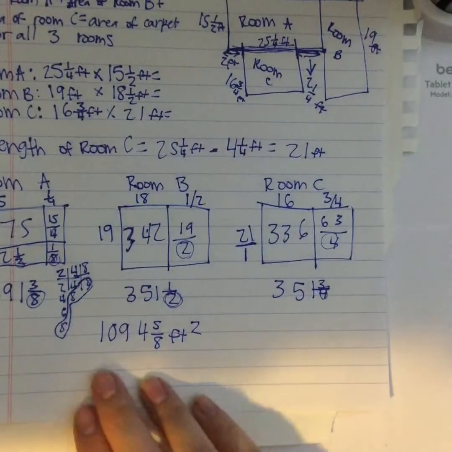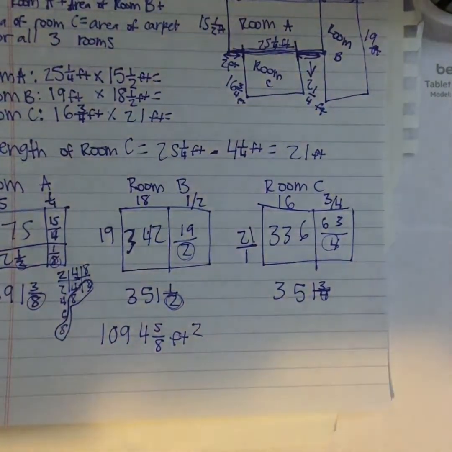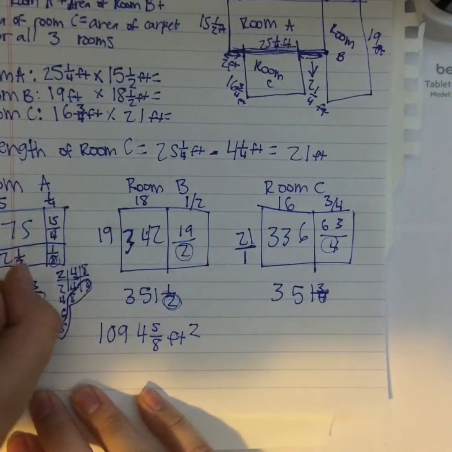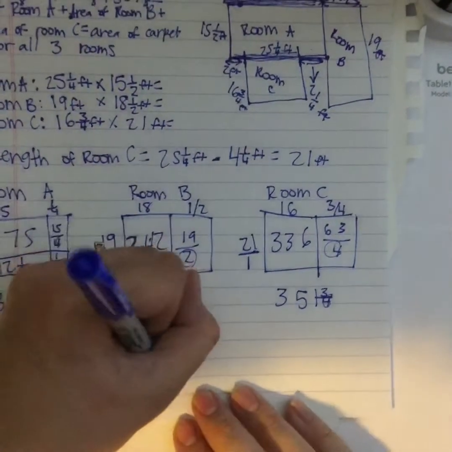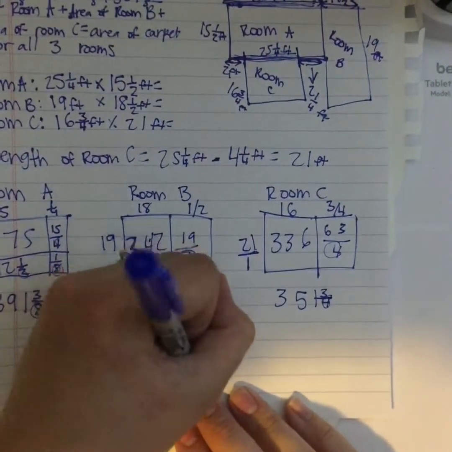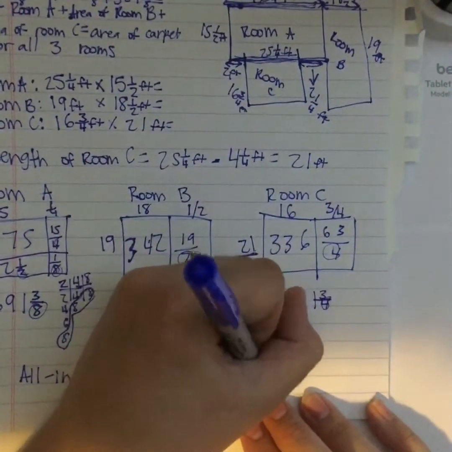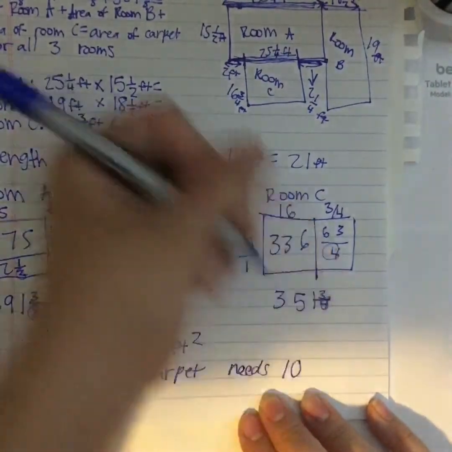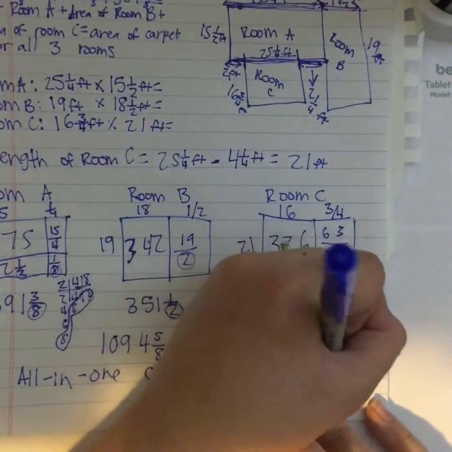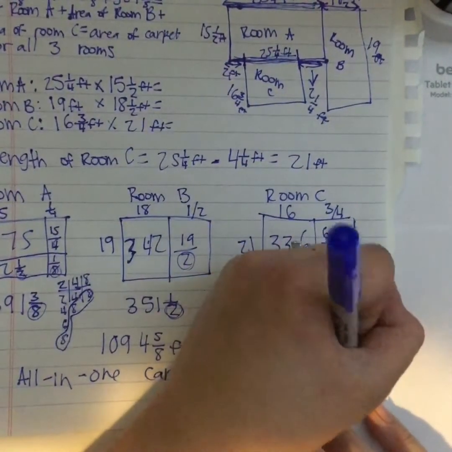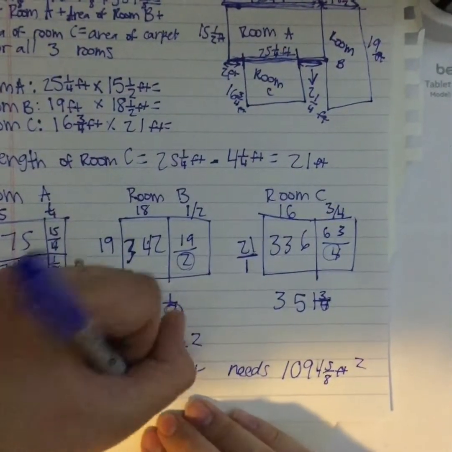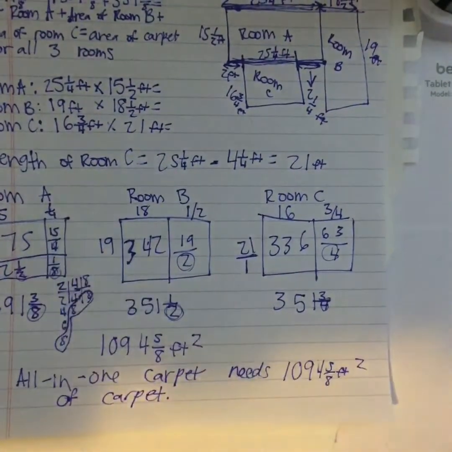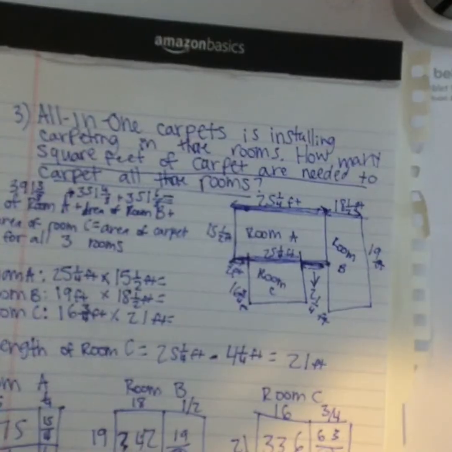So writing this into a sentence, because remember that this is a word problem and I need to write it in a sentence: all in all, the carpet needs 1,094 and 5/8 feet squared of carpet.